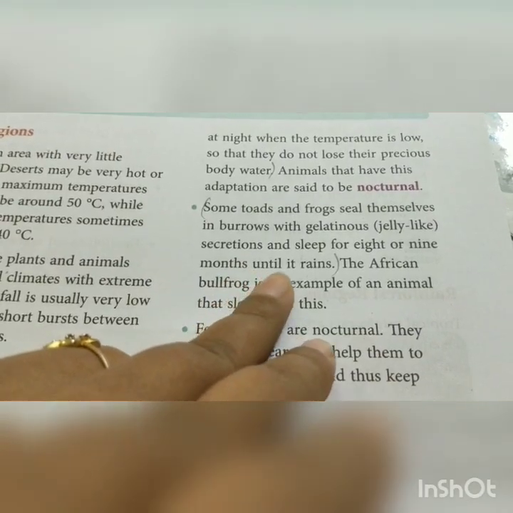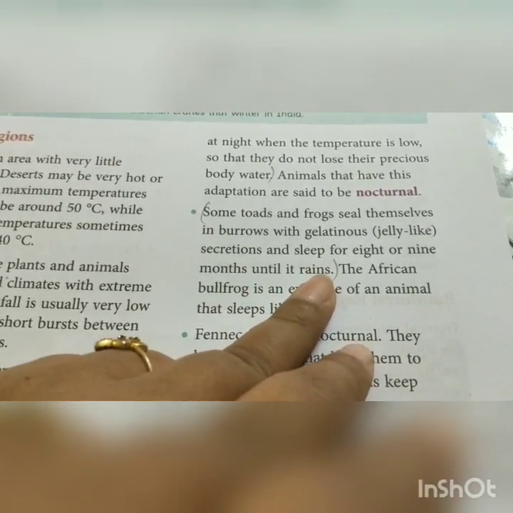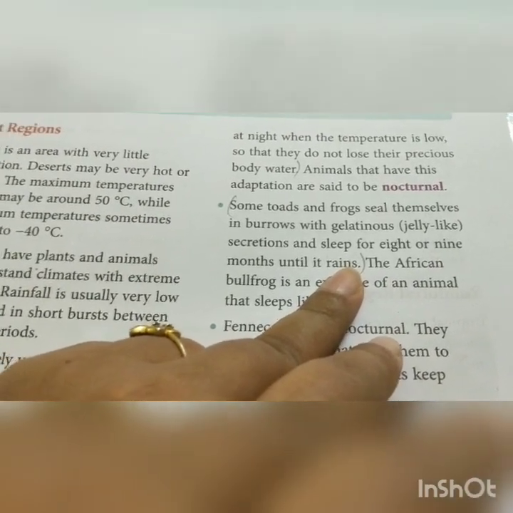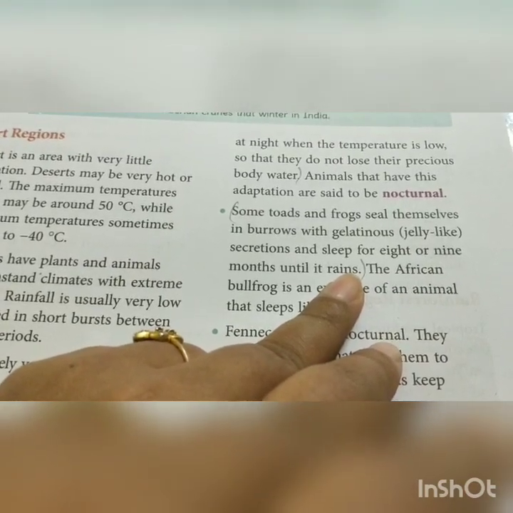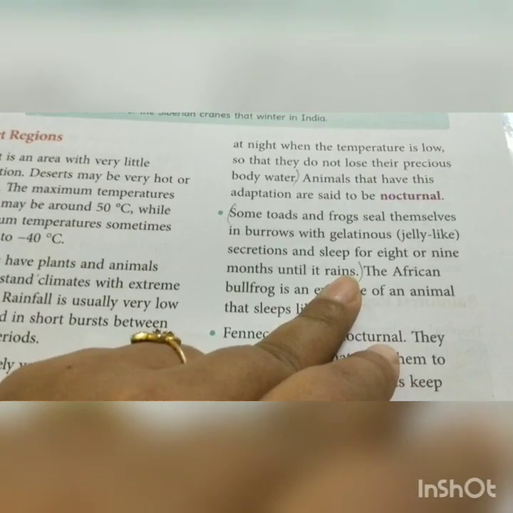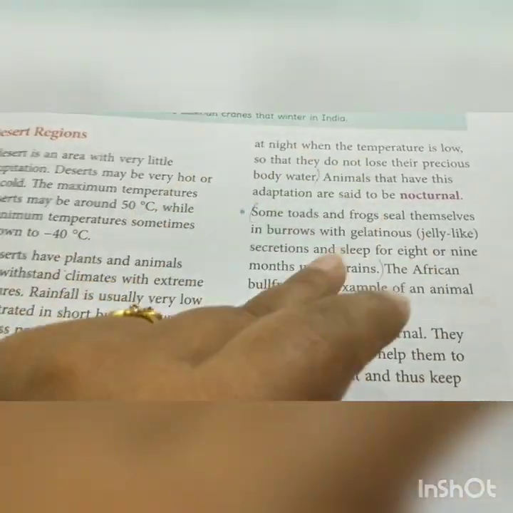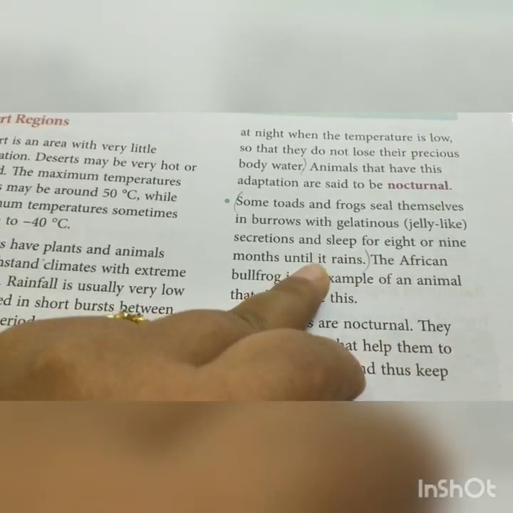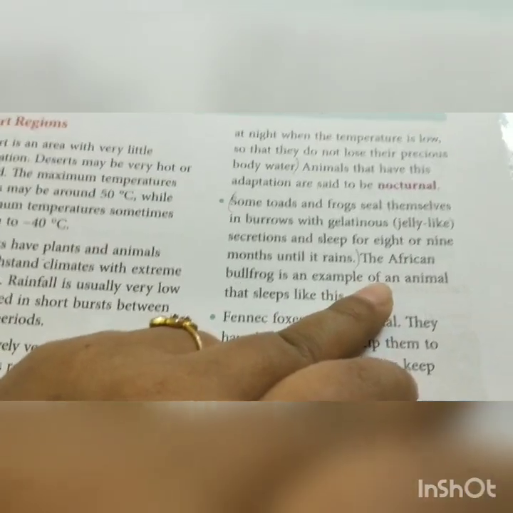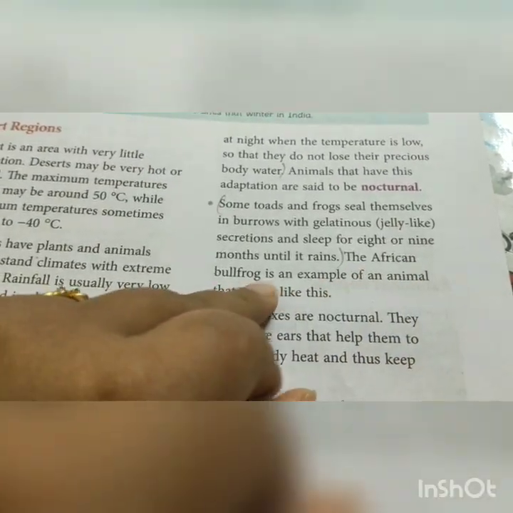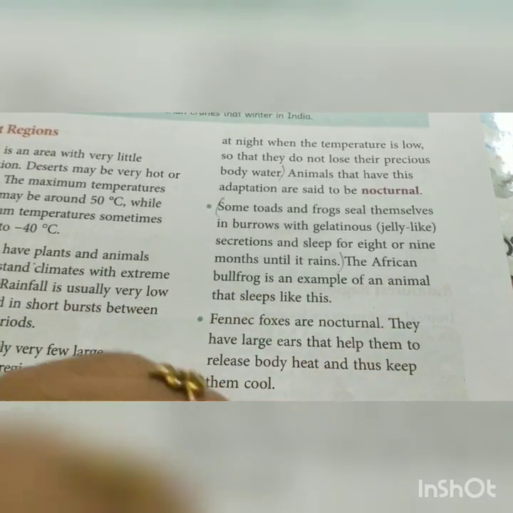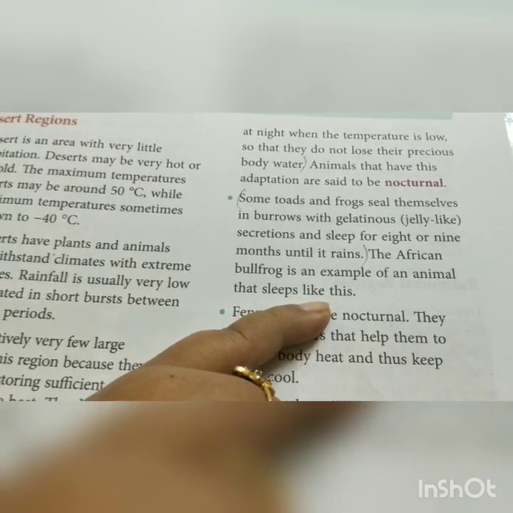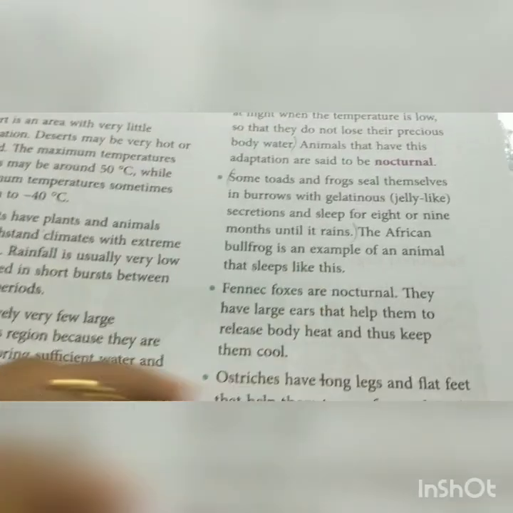months until it rains. So some frogs and toads adapt by forming a seal-like structure in burrows, with a gelatinous, jelly-like substance. They surround their body with that and sleep for 8 or 9 months until the rainfall occurs. The African bullfrog is an example of animals that sleep like this. So the African bullfrog is an example which can sleep for 8 or 9 months.